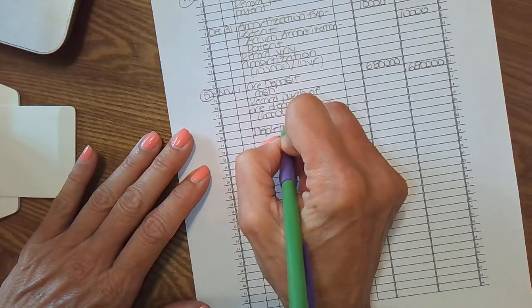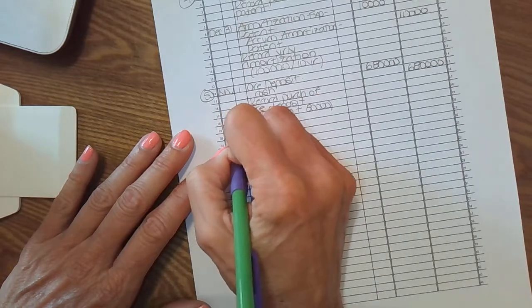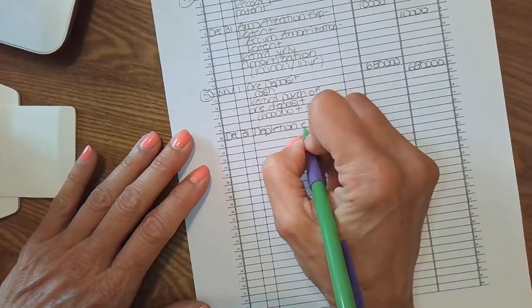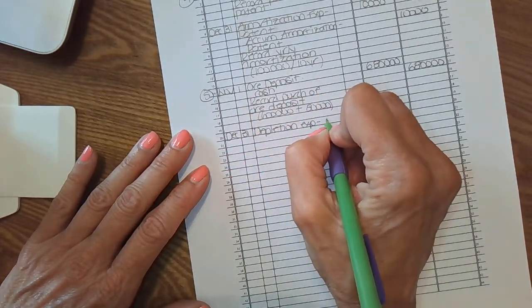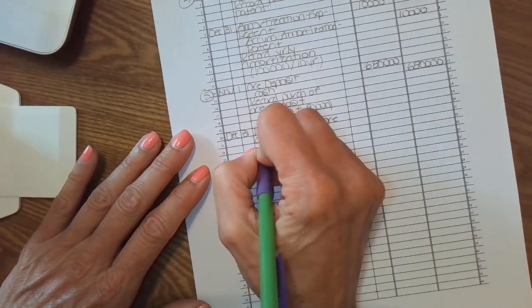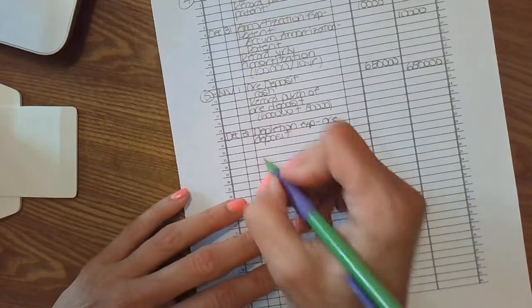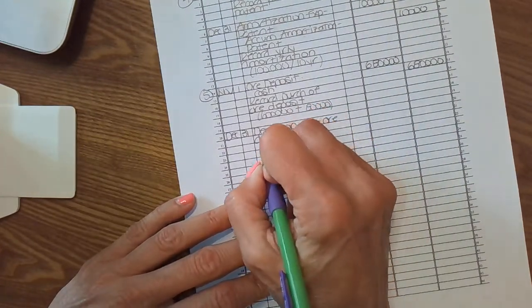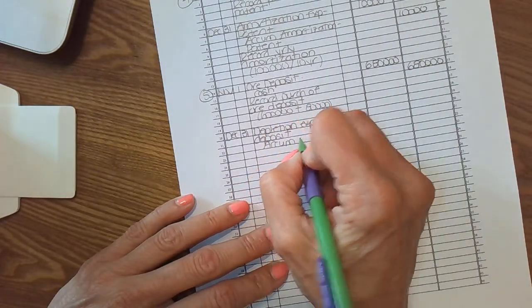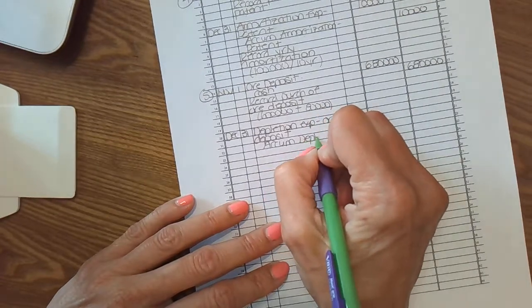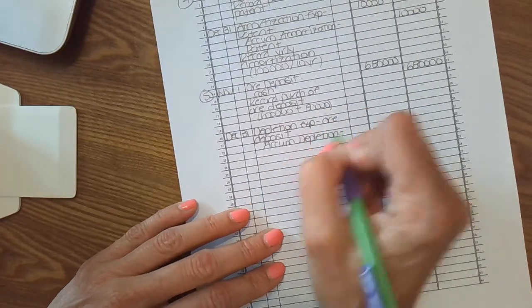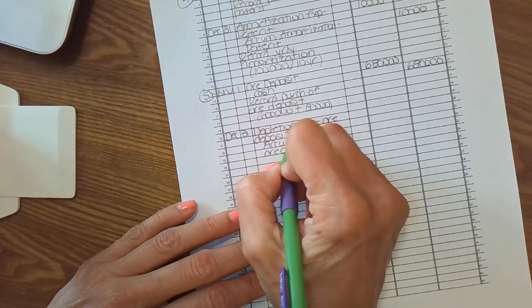Depletion expense, ore deposit. This will be for December 31st. And then we have accumulated depletion, dash ore deposit.